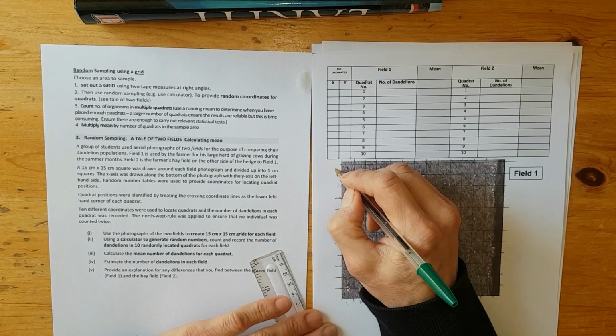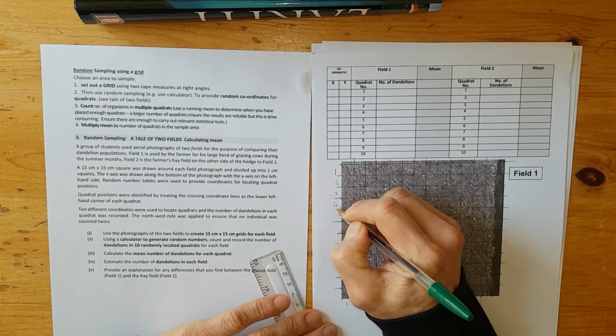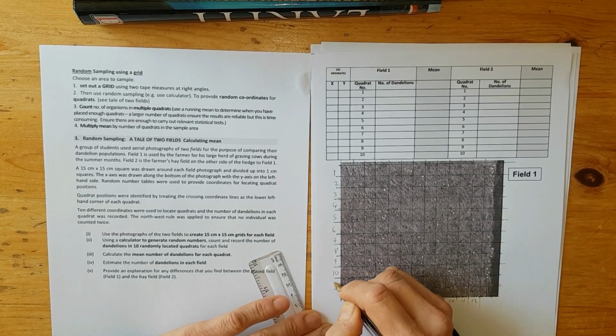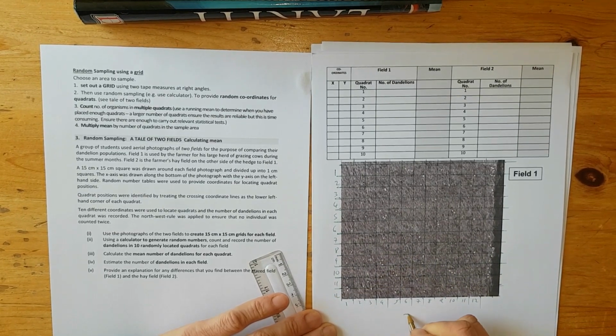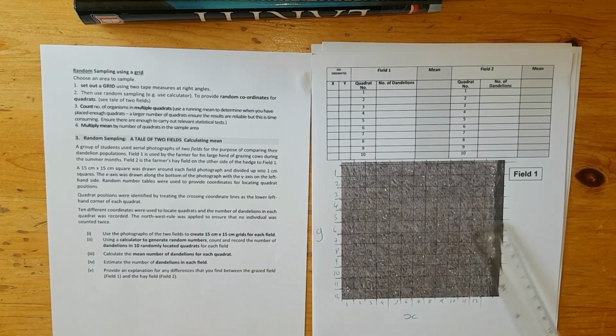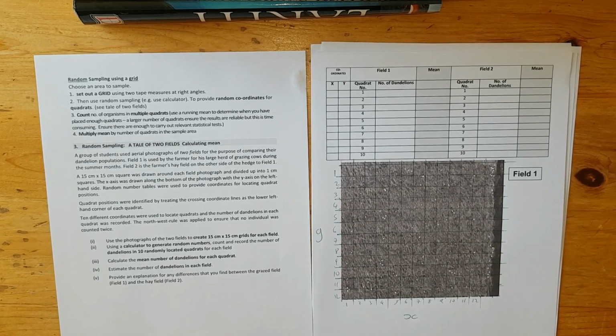Again, it doesn't matter which way around the numbers go. 7, 8, 9, 10, 11, 12. So we've got X going that way and Y going that way, and we've divided our field up now.